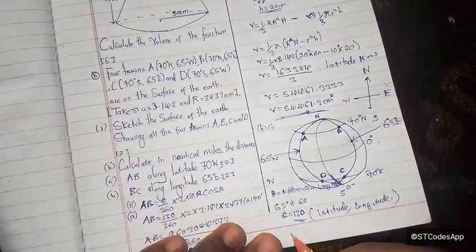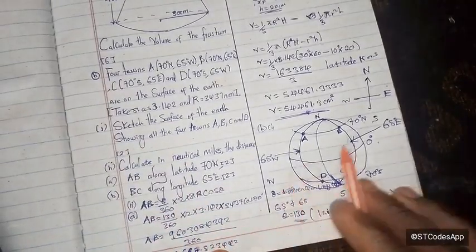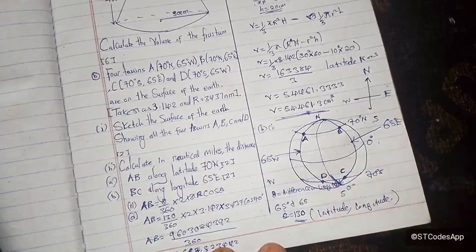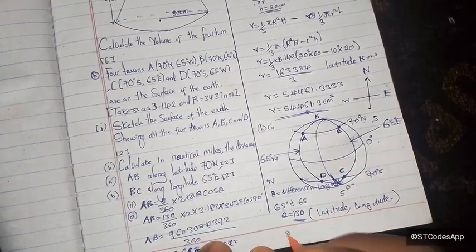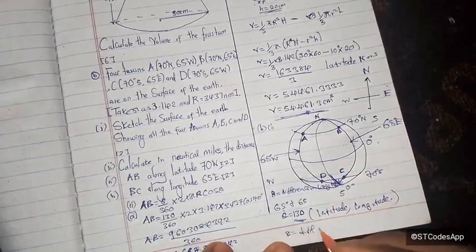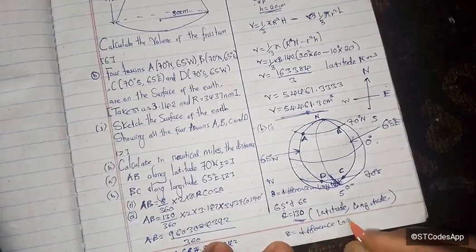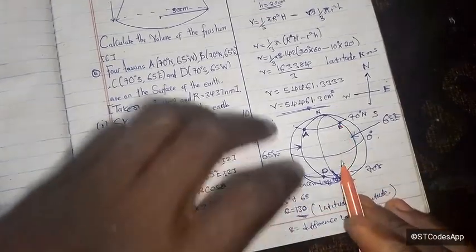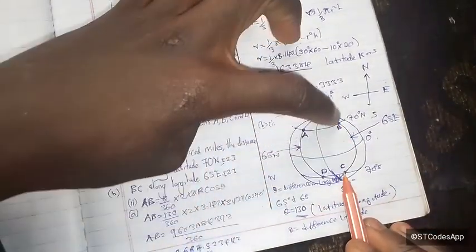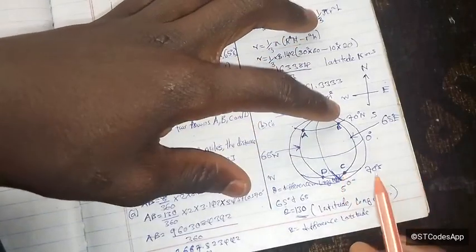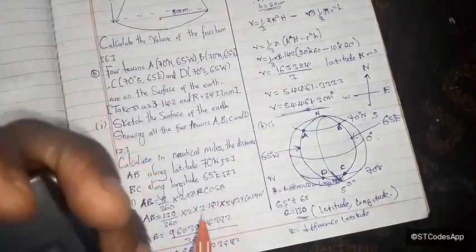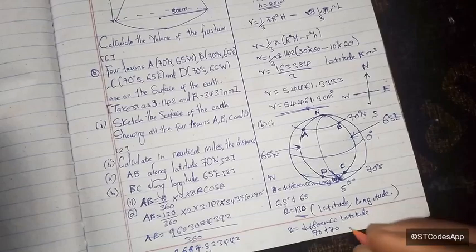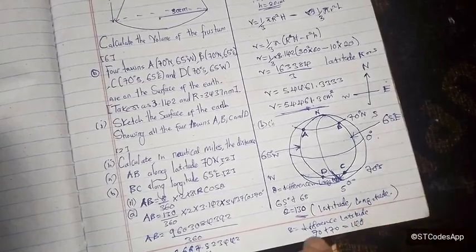So the first thing here, since BC have the latitude, let's find the difference in latitudes. So theta is equal to the difference in latitude. So here I'm going to say, since these two places, or these two towns, which are B and C, are on different poles, we are going to add 70 plus 70. Okay, so I'm going to get 140. So 70 plus 70, that's the difference in latitude. So 140 is going to be my theta.